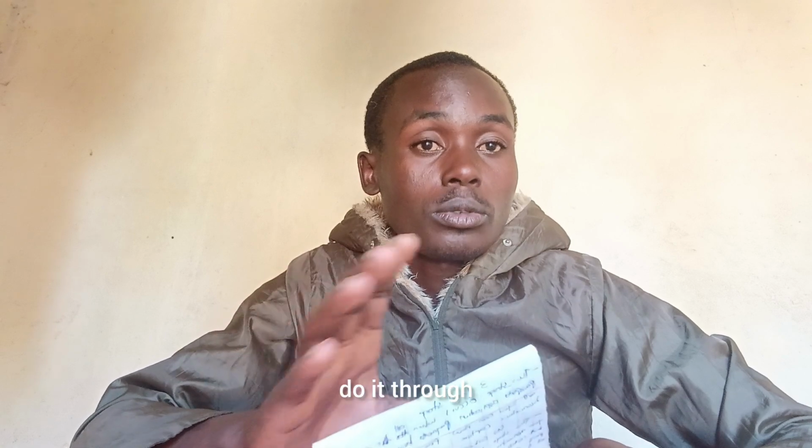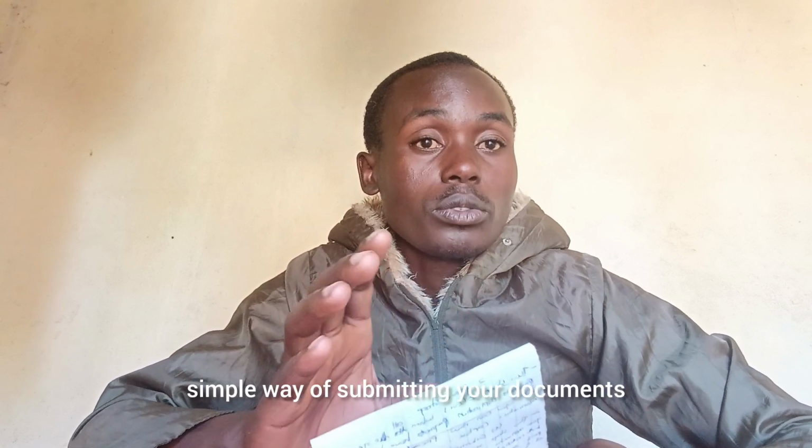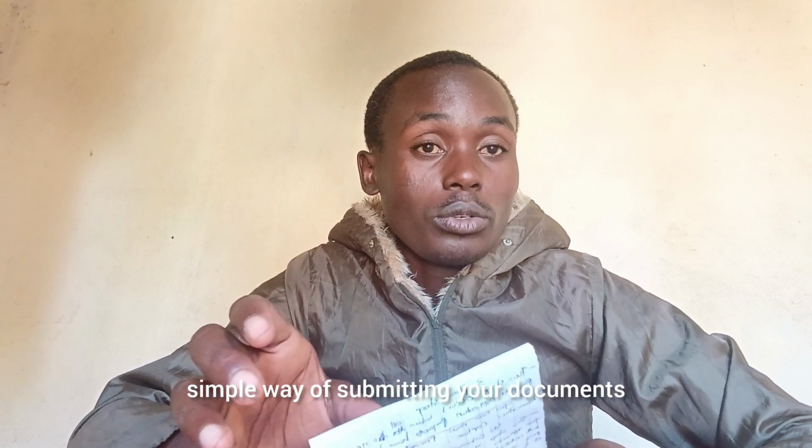Let's say that you have applied for a passport either using your smartphone or using a cyber cafe, and you want to do it through the simple way of submitting your documents.